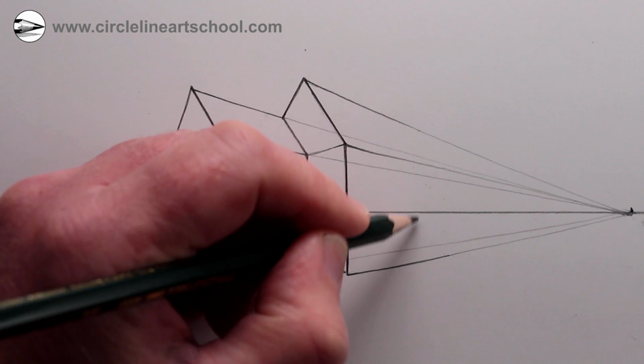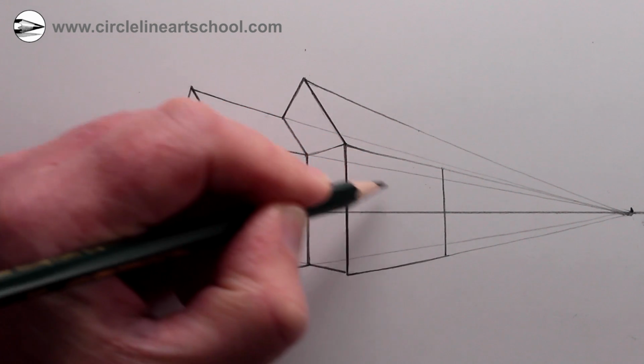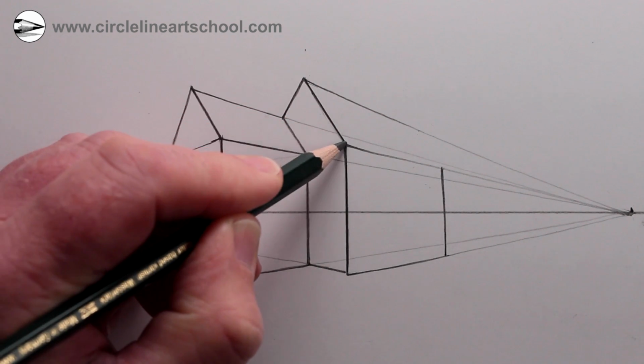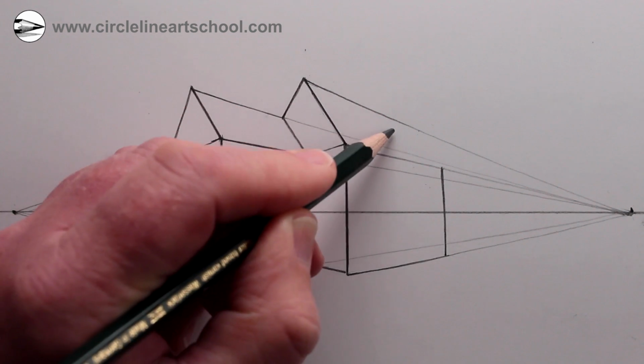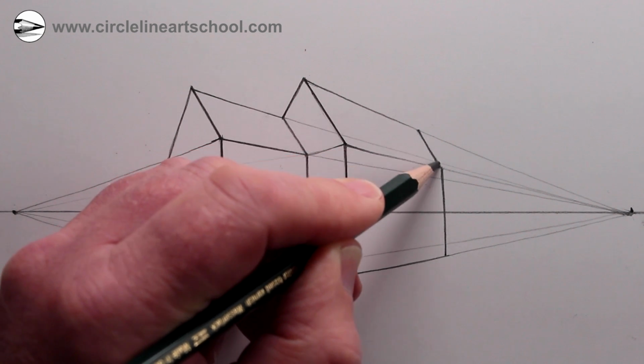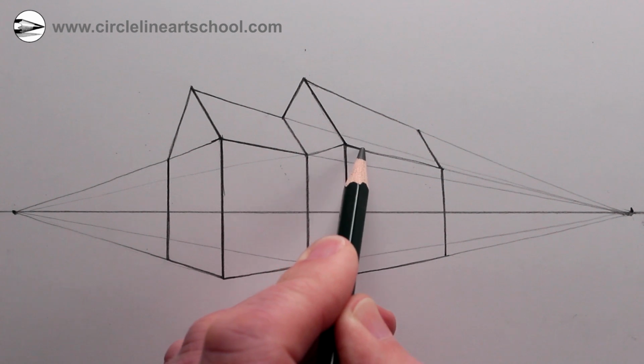Next, we can draw a vertical line for the far back of the house, and then we can copy again the angle of the roof for the back of the roof. At this stage, you might want to darken some of the lines that you've drawn. I'm using a 4B pencil and an A4 piece of paper.